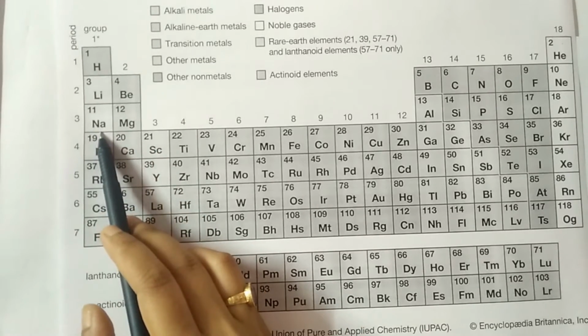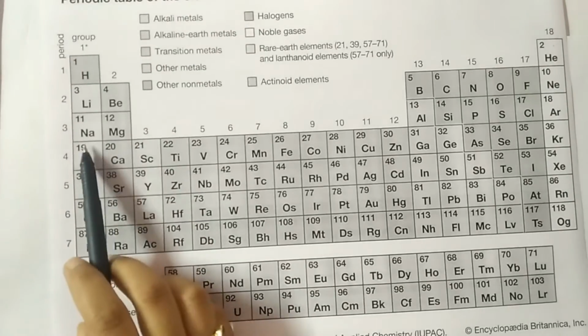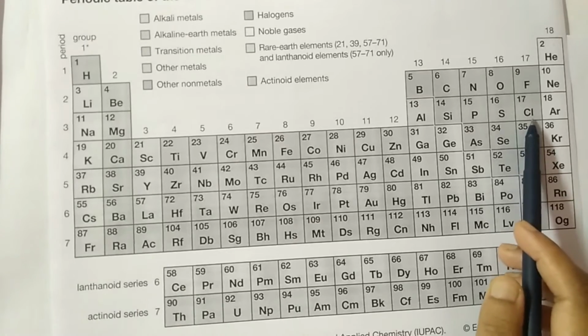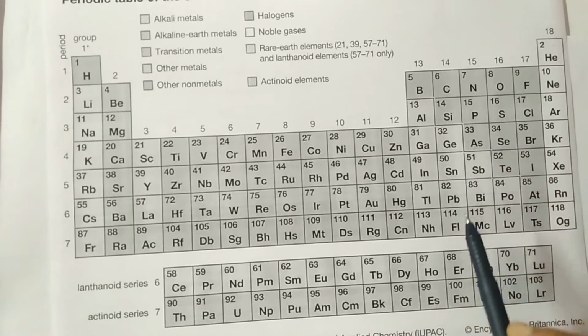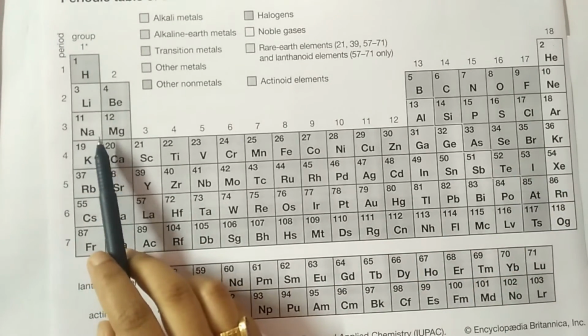That is, from sodium 11 to magnesium 12, it has 1 electron more than sodium. So if we go from sodium to chlorine, we'll see that each element has the same number of shells. Just write down the electronic configuration of sodium to chlorine, and you will find this.